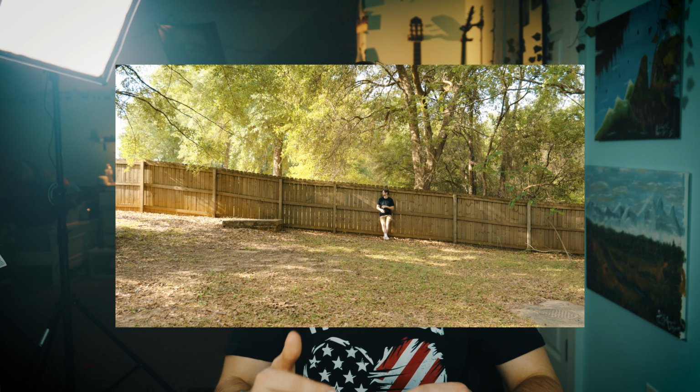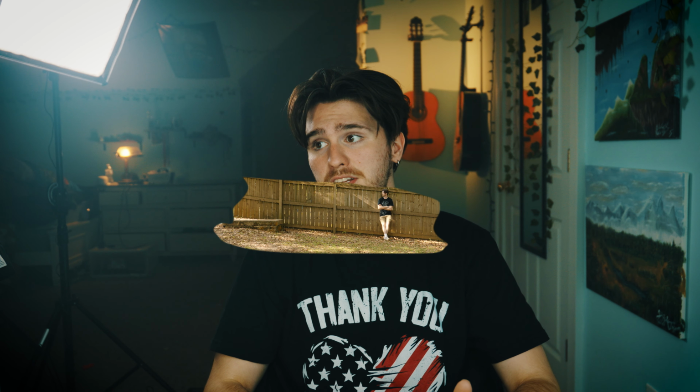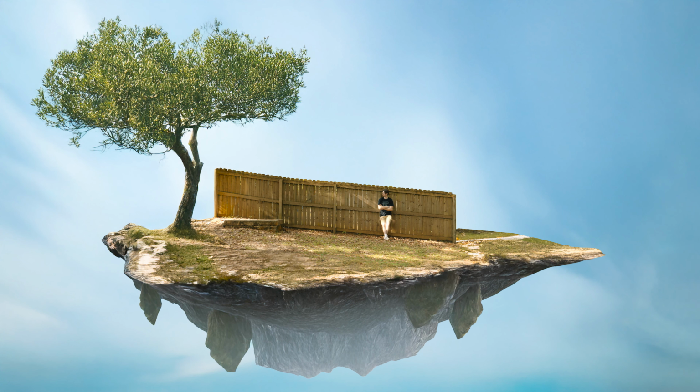Okay, so for this final shot, I'm just gonna say it. I went crazy. I had this idea of a floating island. There's haze everywhere. I had this idea of a floating island, but I didn't have a place where I could stand up all the way. So I had to use basically me right in front of my fence. This one absolutely took the longest for me to generate.